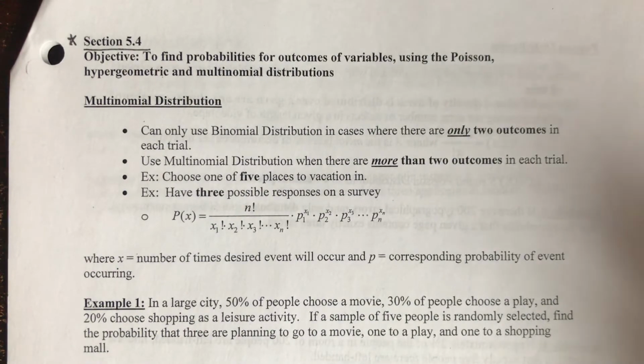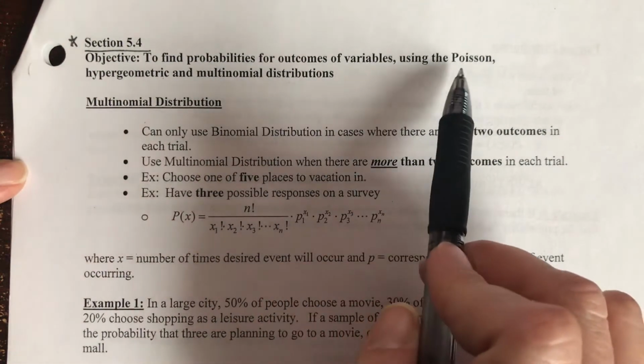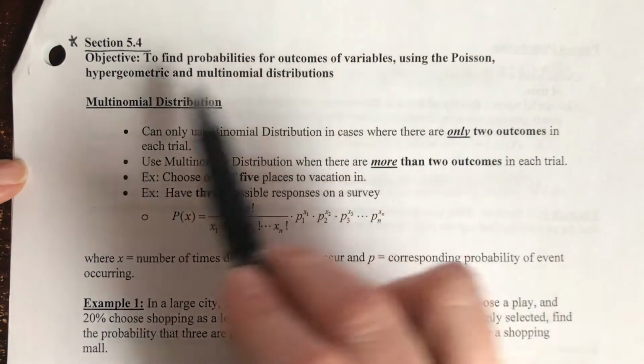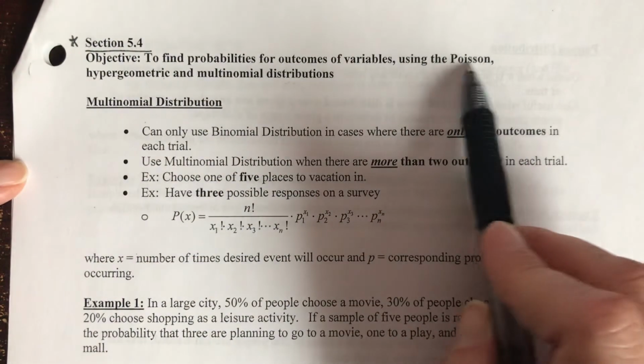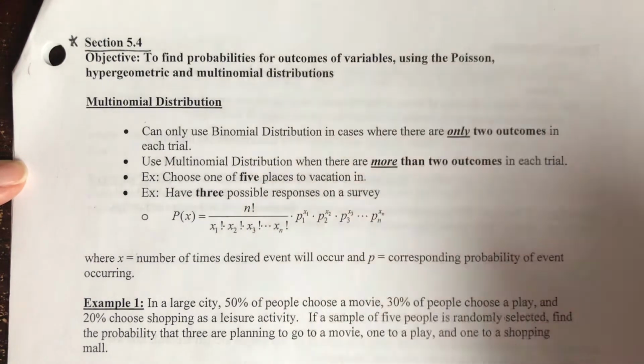Okay, we have a couple more. So our objective, we're going to be talking about the multinomial distribution, the Poisson distribution, and the hypergeometric. This looks like fish. It's fish in French. Poisson, it looks like poison. It's Poisson. We'll get there next page.